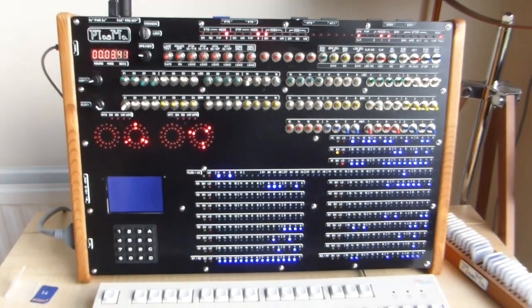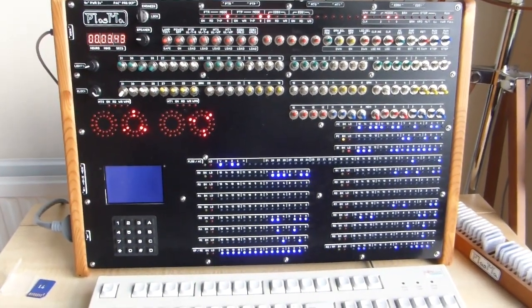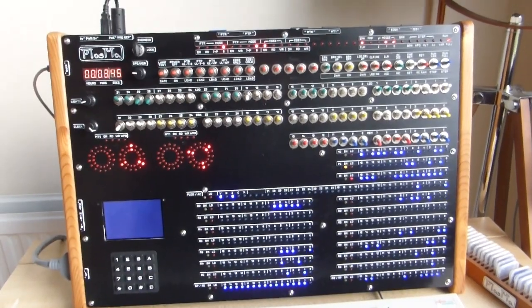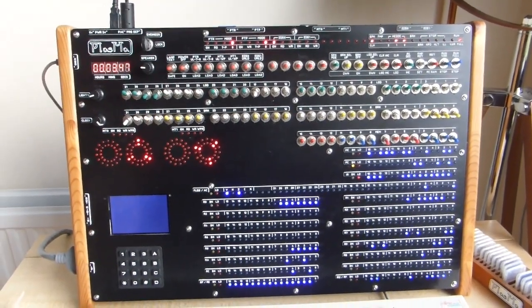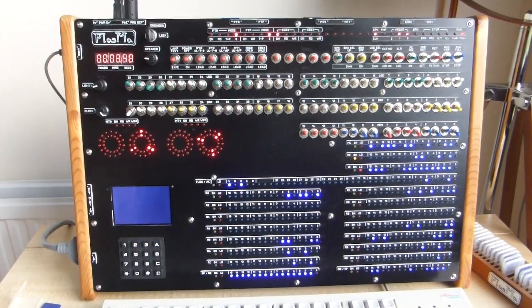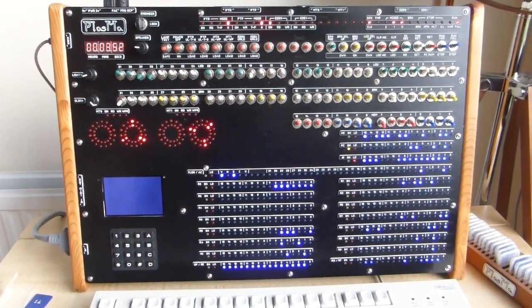Welcome back. Now I'm pleased to hear that a few of you are building your own PlasMa machines. There's a link in the description to one of these, so I thought it might be useful to revisit the programming development route from start to finish by way of walking through an example program.